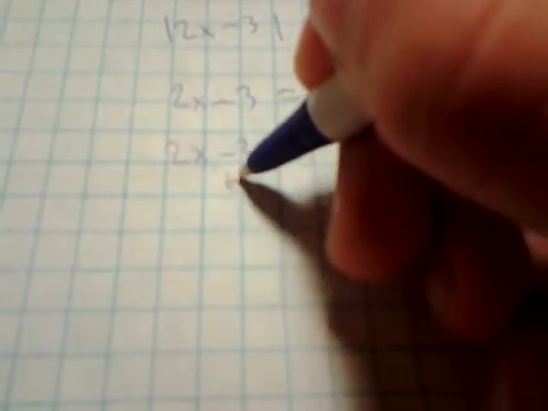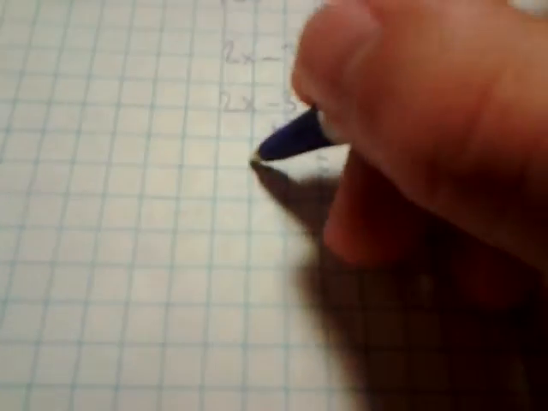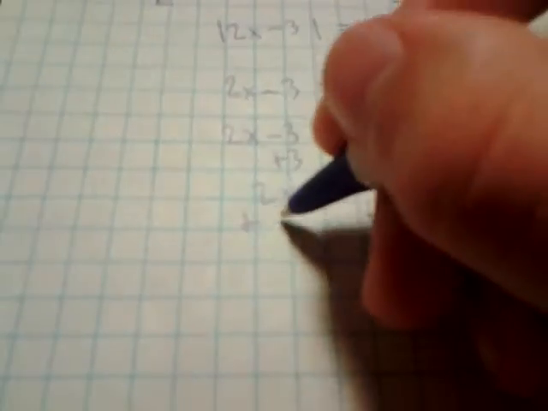So again, we want to find common numbers. So plus 3, so that gives us 1. And negative x equals 2x. So then what you want to do is add this x and add this x.